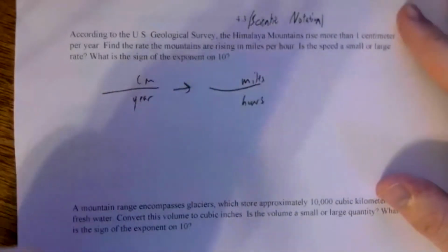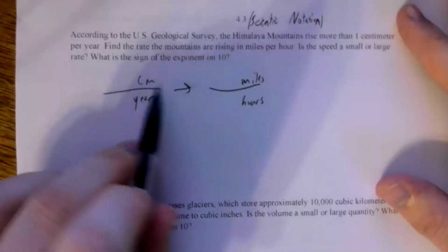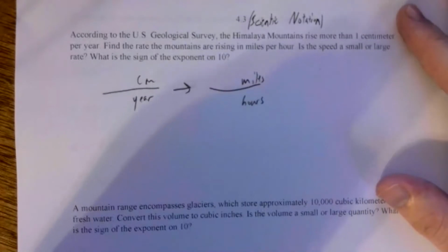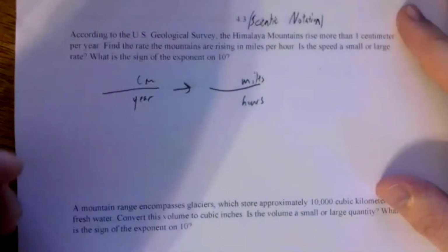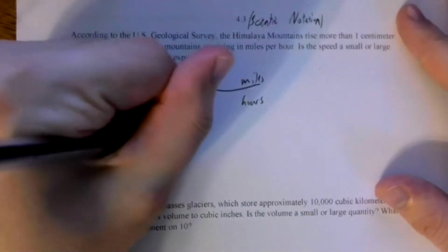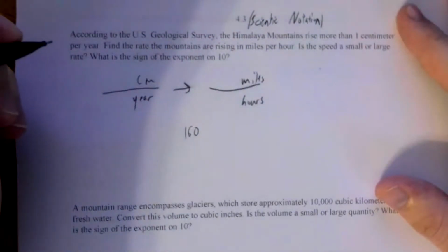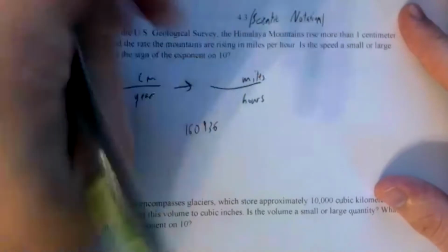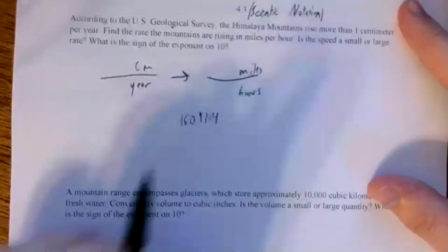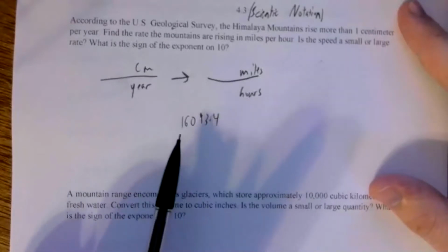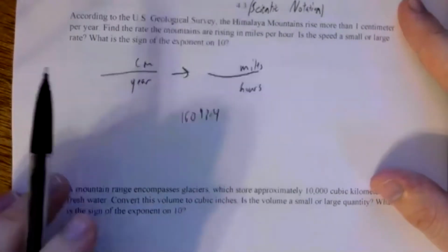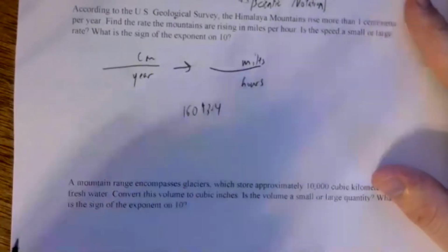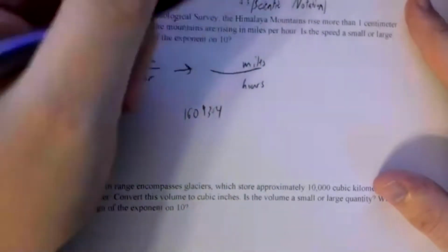To change from centimeters to miles, we need to divide by 160,934.